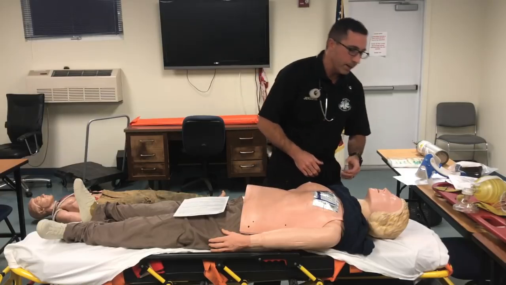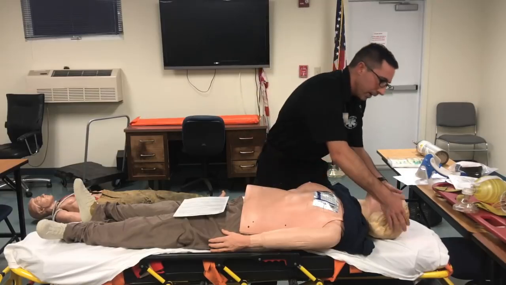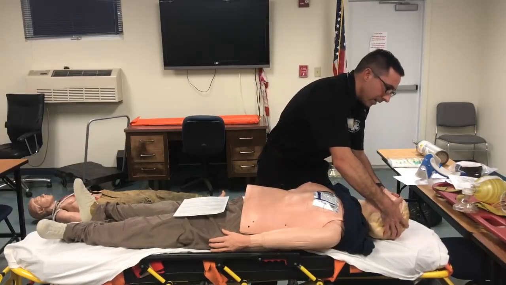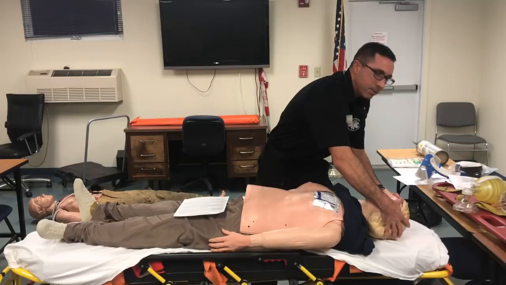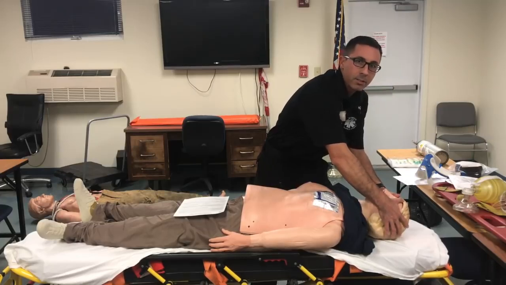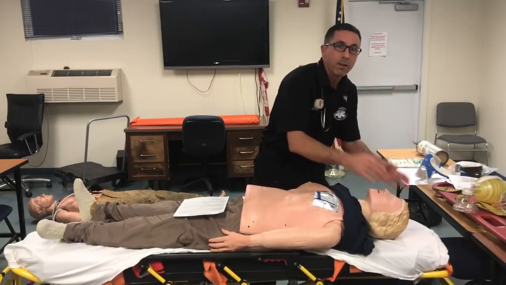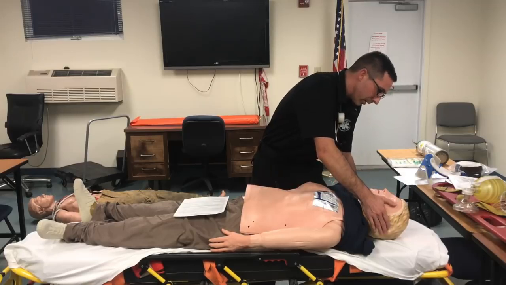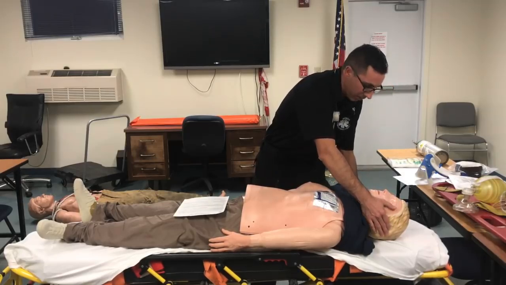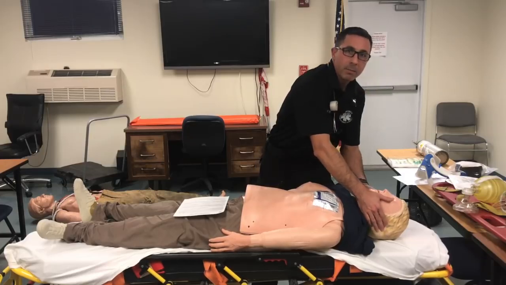So let's start with the head. Again, your gloves would be on. I'm going to check front of the head, sides of the head, back of the head, top of the head, and the scalp for any DCAP, BTLS, and crepitation. So any blood on my gloves? I'm also going to assess my ears for any blood or CSF coming from them. I'm going to look behind the ears for any Battle's sign.